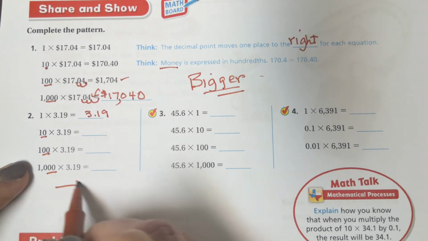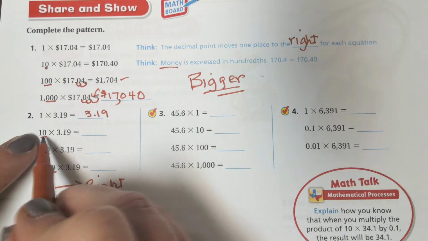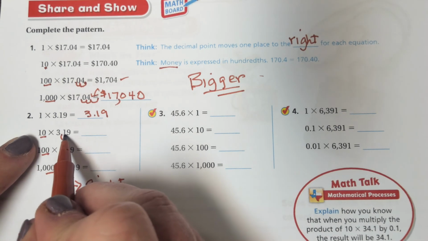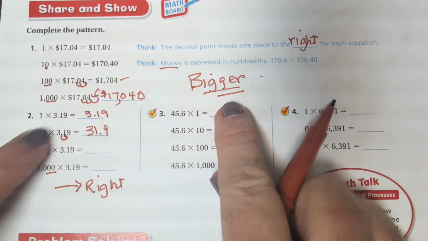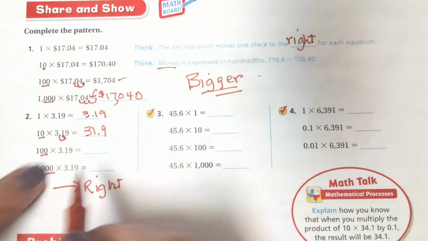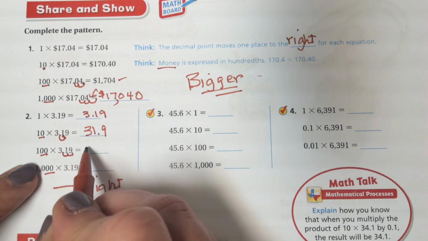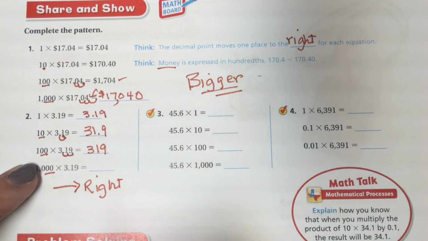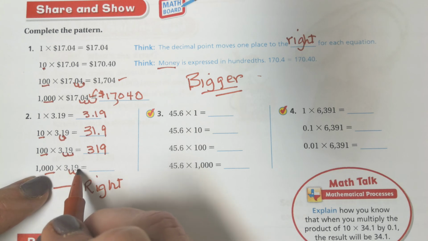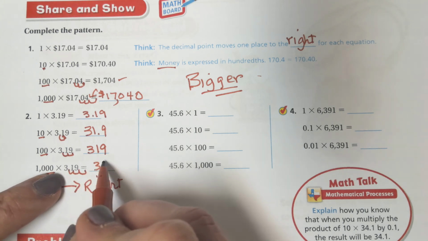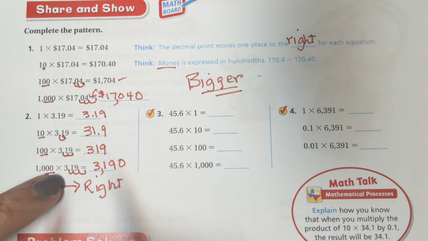Which direction are we going? To the right. So I always make that notation so I know. So this one says I'm going to take this decimal point and I'm going to move it one place to the right. So now I have 31 and 9 tenths. Did our number get bigger? Yes, it did. Okay, now we're multiplying by 100, which means I'm going to move the decimal 2 places. So now I have 319. Now I'm going to move it 3 places, which now I have 1, 2, one more place. So 3,190. Make sure you put your comma after every period.